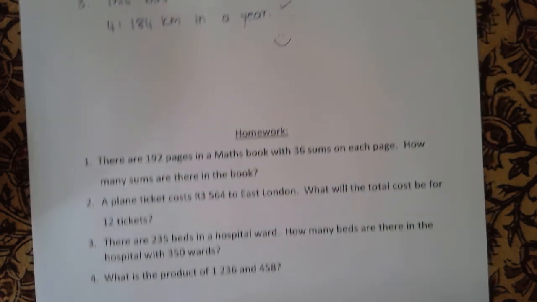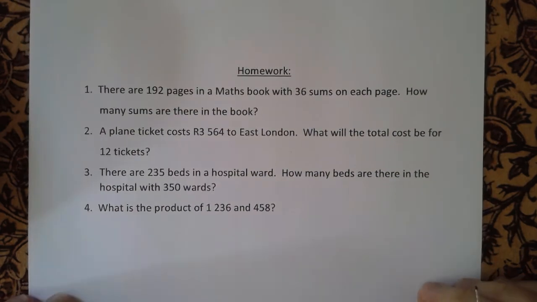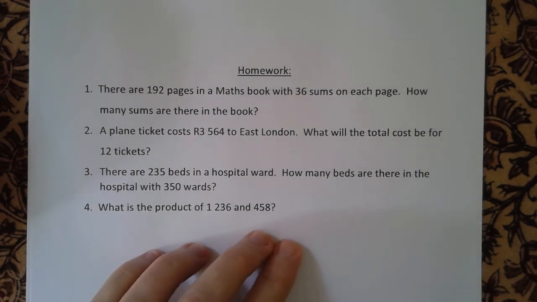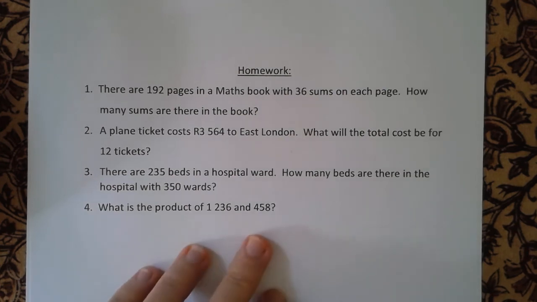Okay, so then homework. I would like you to copy this into your writing books, and then I want you to solve them. Remember to show all your steps, and then you may check your answer with a calculator.